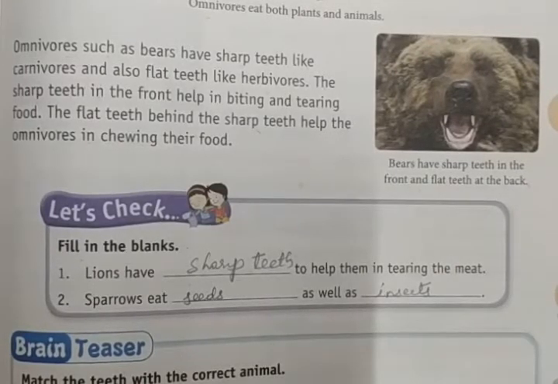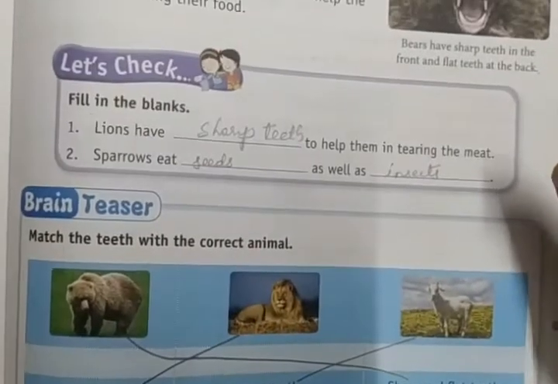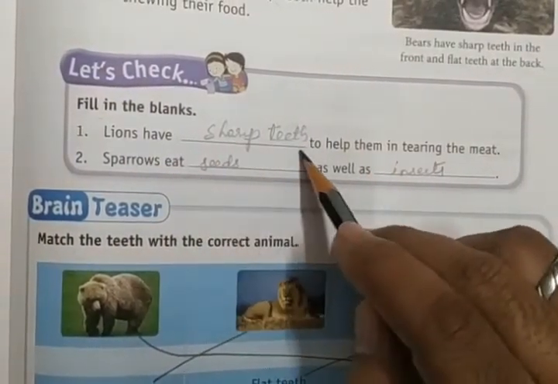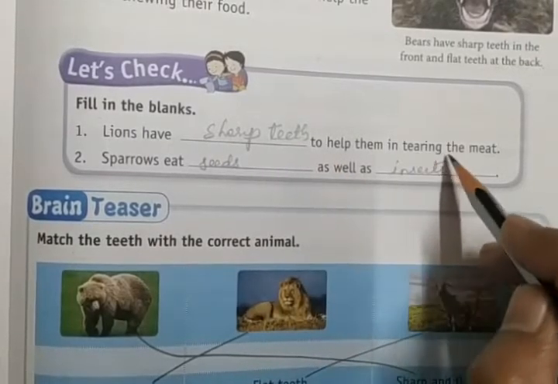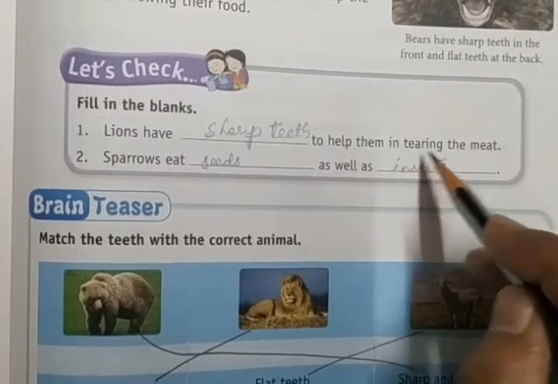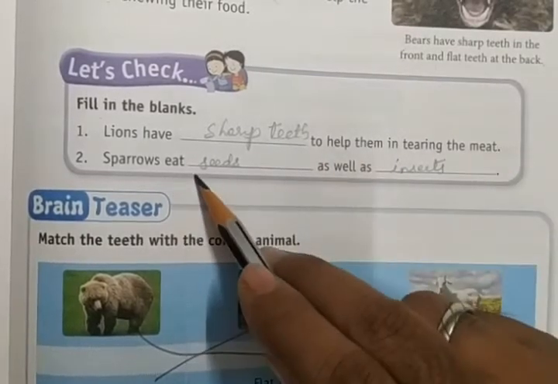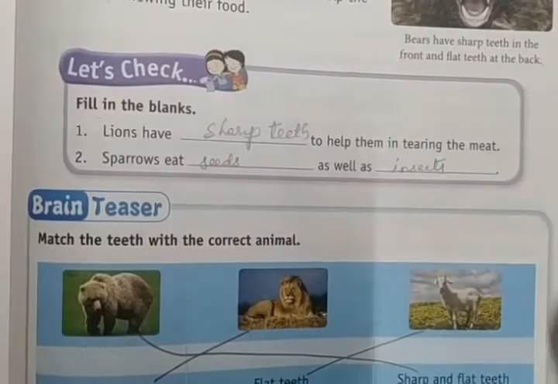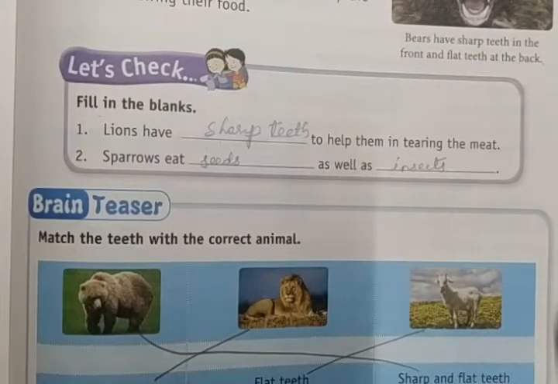Right? Clear? Let's check your understanding. Fill in the blanks. Lions have sharp teeth to help them in tearing the meat. Sparrows eat seeds as well as the insects.